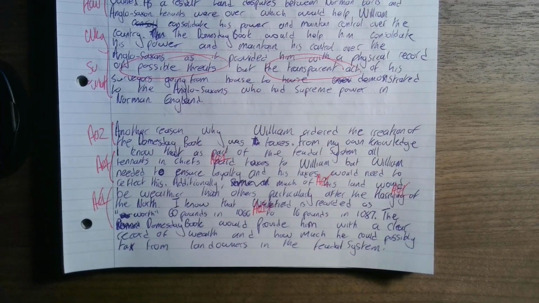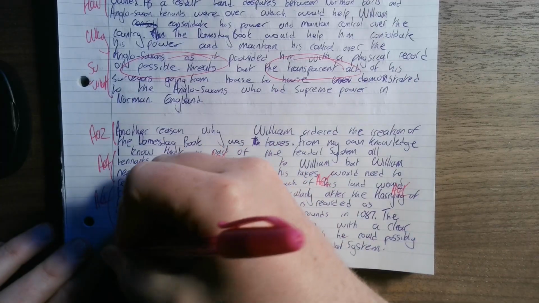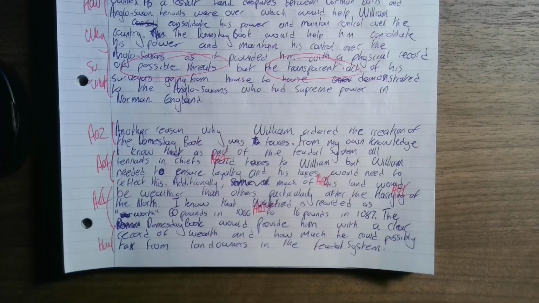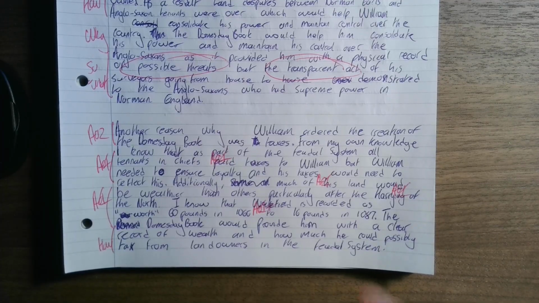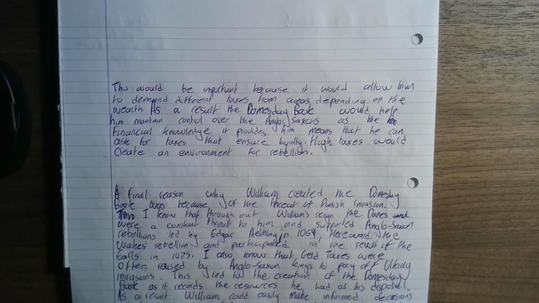Right, let's have a look at my how, why, so what. The Domesday Book would provide him with a clear record of wealth and how much he could possibly tax from landowners in the feudal system. So there's the start of my how. So how would it help him create taxes or decide how much he's going to tax? Well, it provides him with a clear record of wealth.